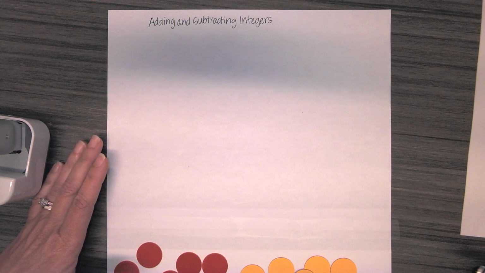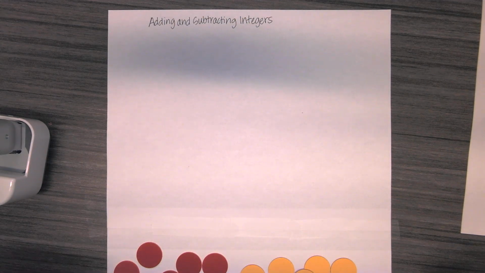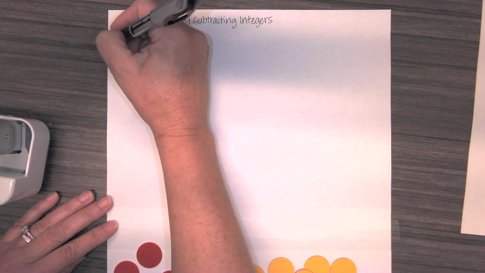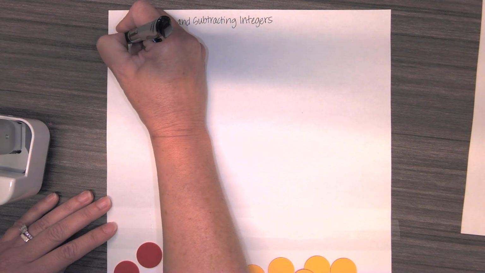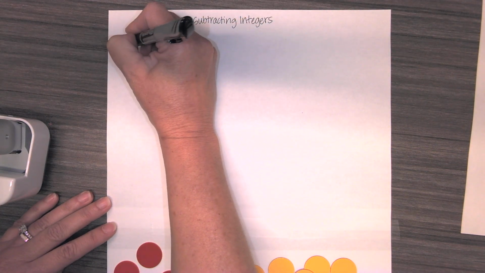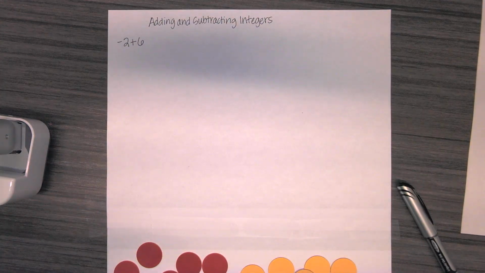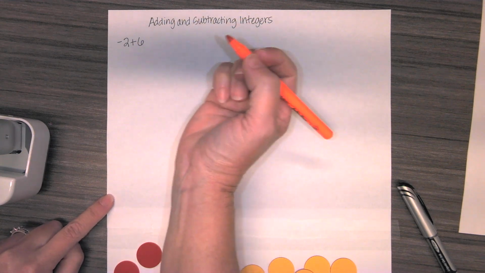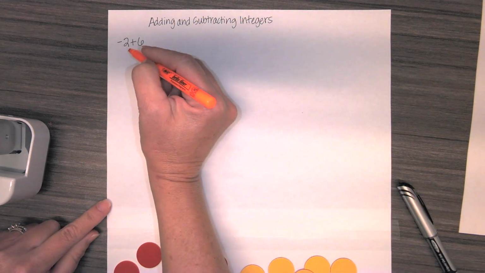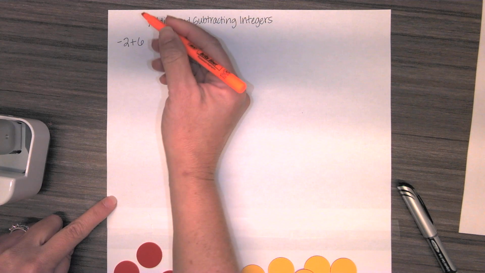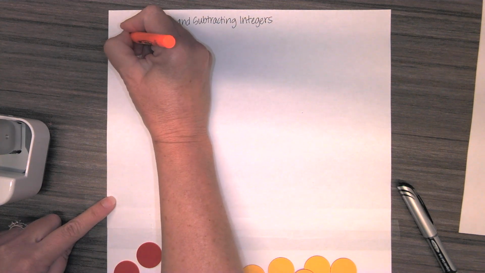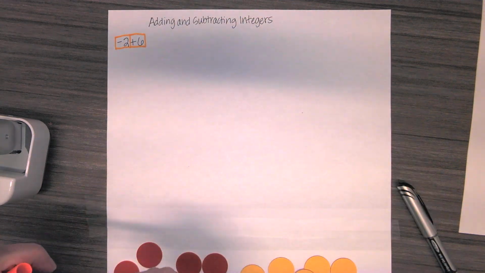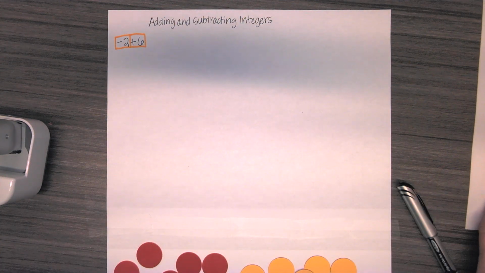And so now we can move on to using some of these colored counters to do some other types of problems. So let's look at, for example, -2 plus 6. When you see this problem, I don't want you to so much focus on whether that's adding or subtracting. I want you to focus on these signs as the signs of the numbers that they're in front of. So when you see this, I want you to think -2, and when you see this, I want you to think +6. So we have a -2 and a +6.